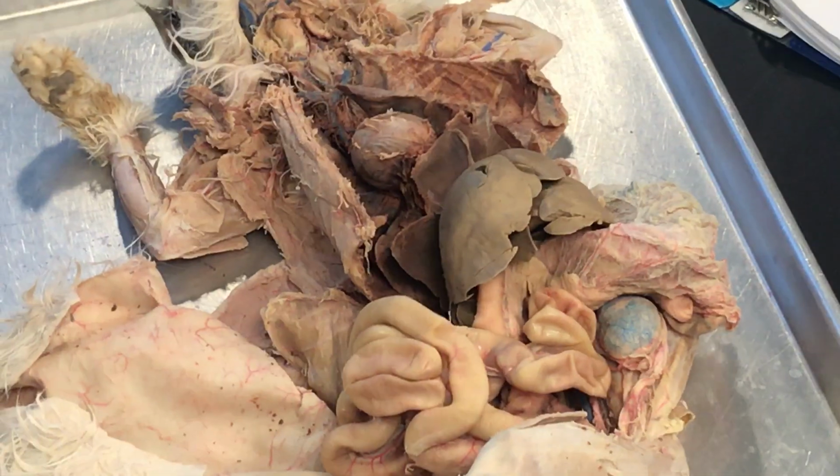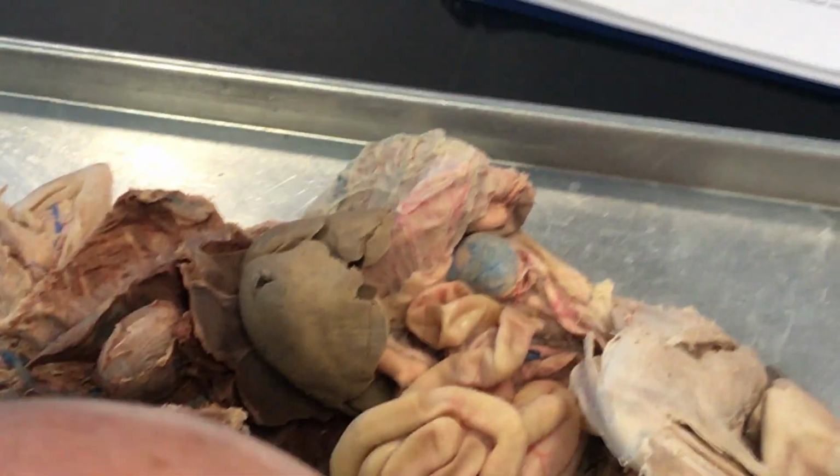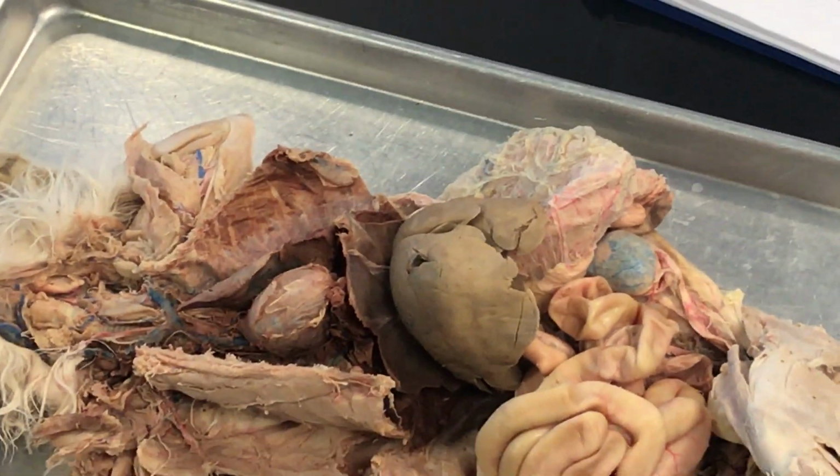Look and see what we got here. It's pretty straightforward. I think the TAs have set up the microscopes over there, so you can look at those. I'll talk about those a little bit as well.